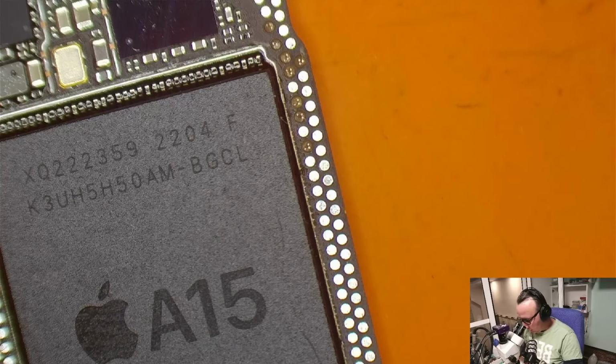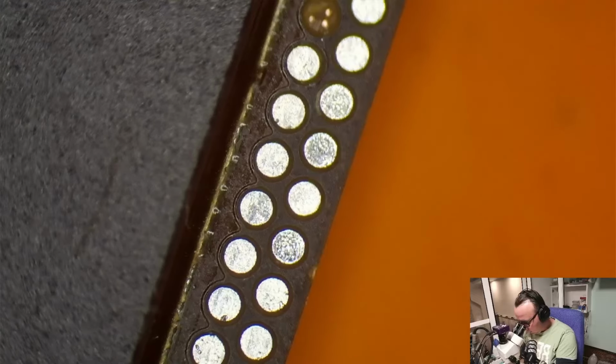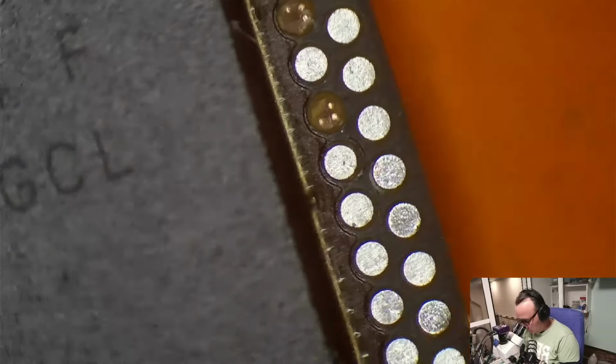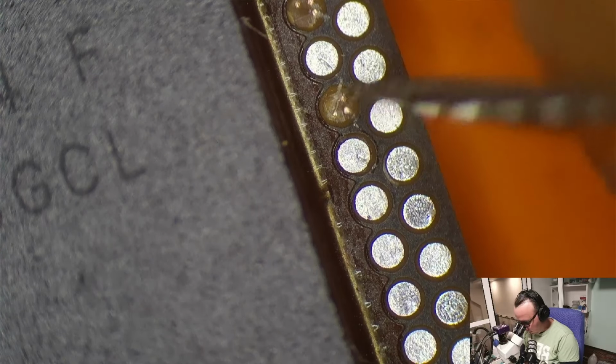I think I'm gonna use this. Or should I use? Let's see how it goes with the knife. If it doesn't go very well, very fast, then I'm gonna get the Dremel.